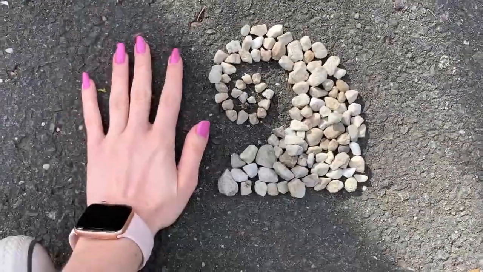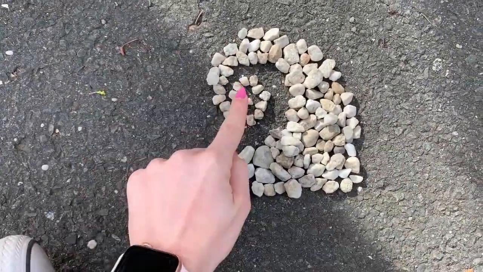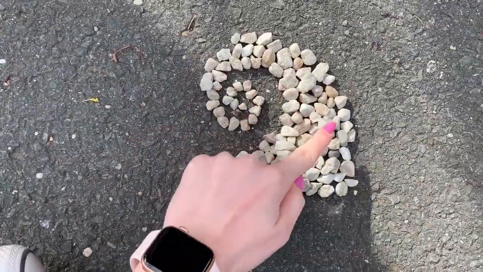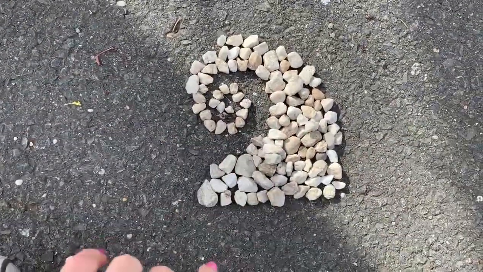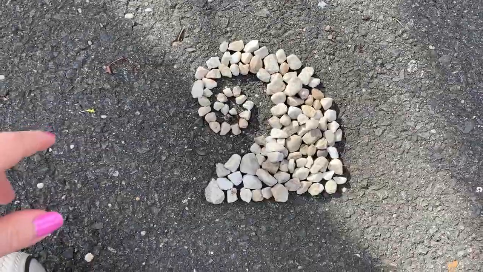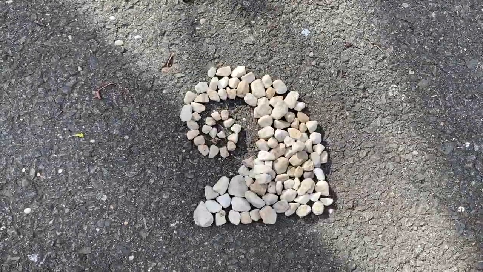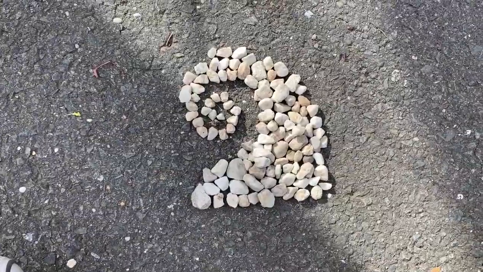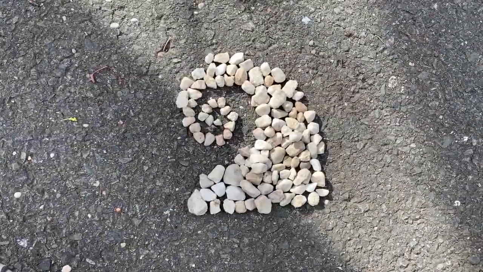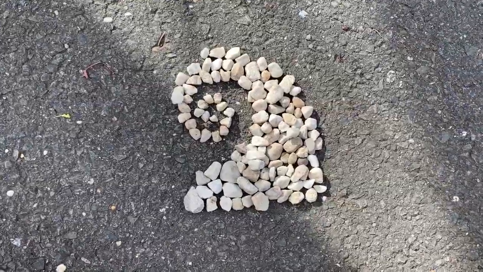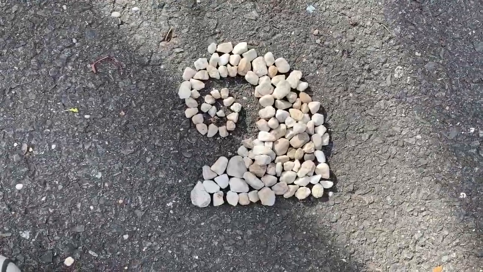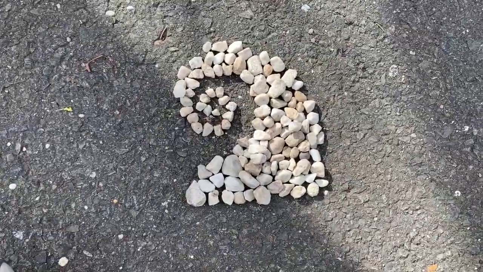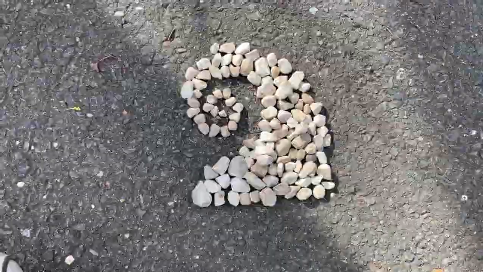It's not very big, it's about the size of my hand, but I created a nice spiral shape arranging my rocks together to make that little sculpture. And as the sun is moving and time is changing, it's going to look different as the sunlight hits it and as different shadows hit it. So I think it's going to look really nice. I'm going to take a picture and I'm going to leave it here and find some more materials I can use to make another sculpture.